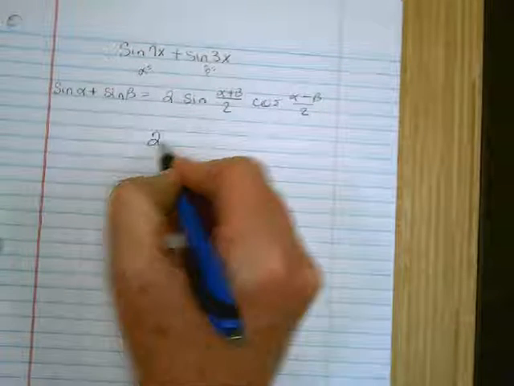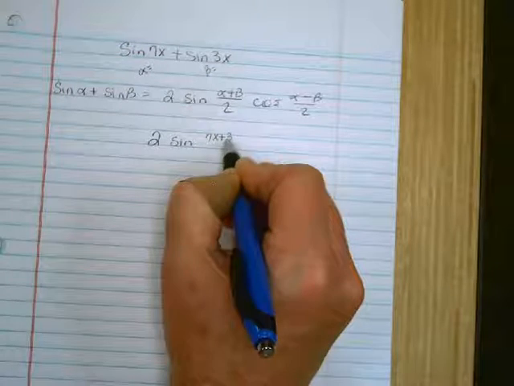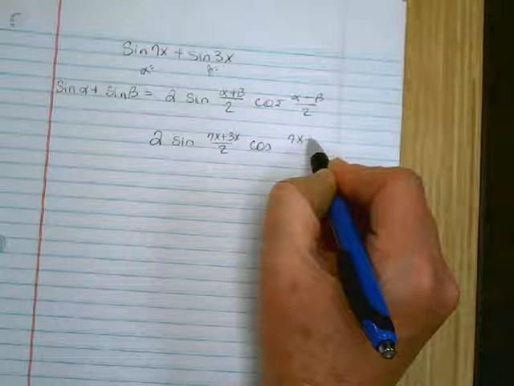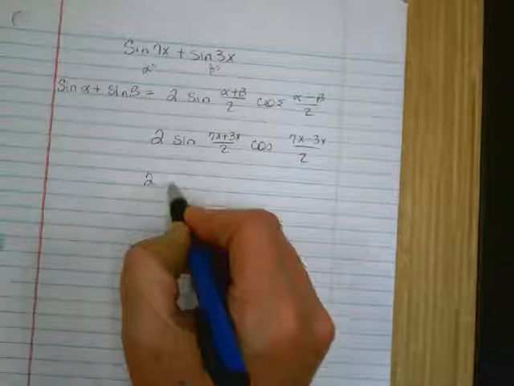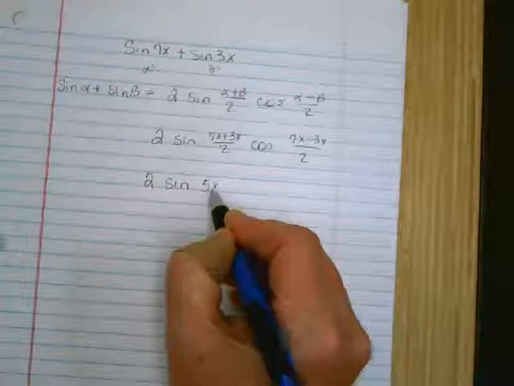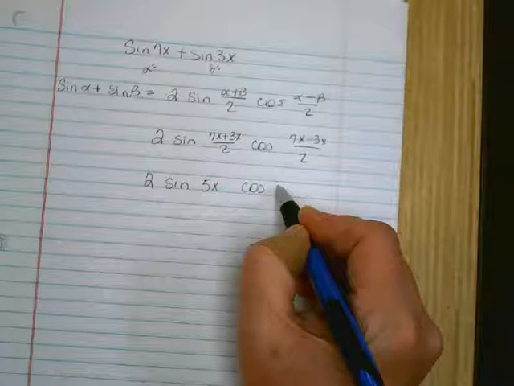Here we go. So we have 2 times the sine of 7x plus 3x over 2 times the cosine of 7x minus 3x over 2, which is 2 times the sine of 10x over 2, which is 5x, times the cosine of 4x over 2, which is 2x.